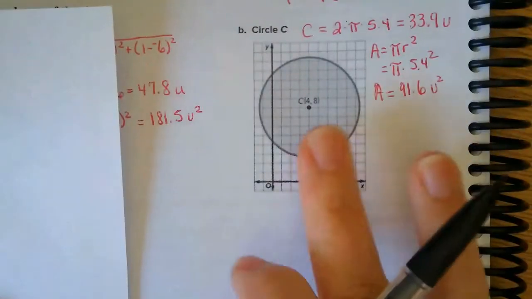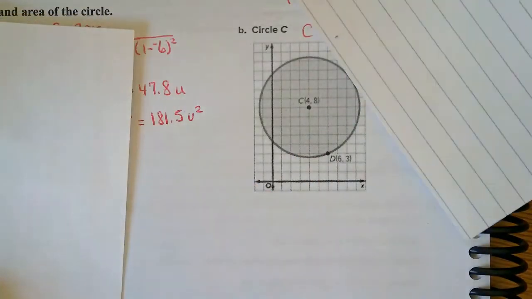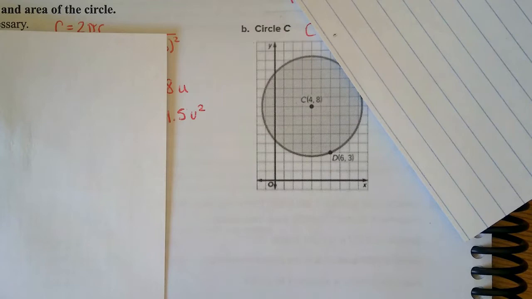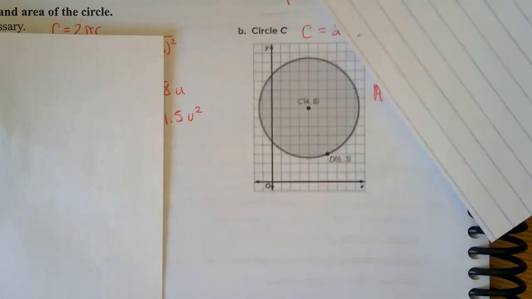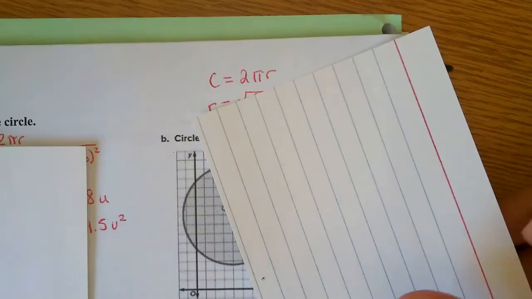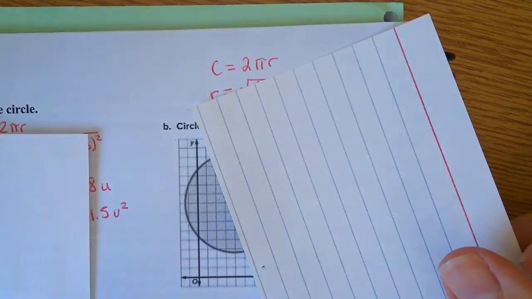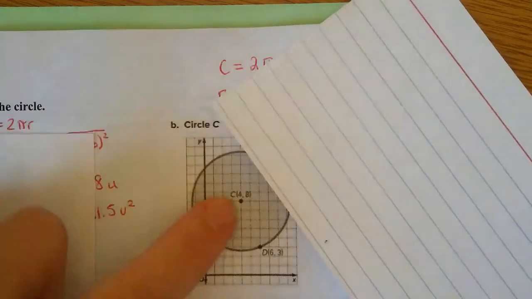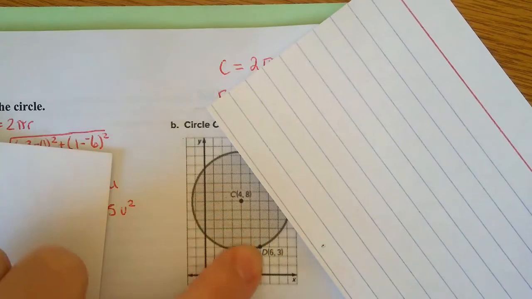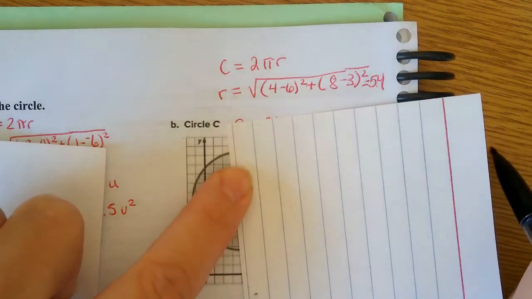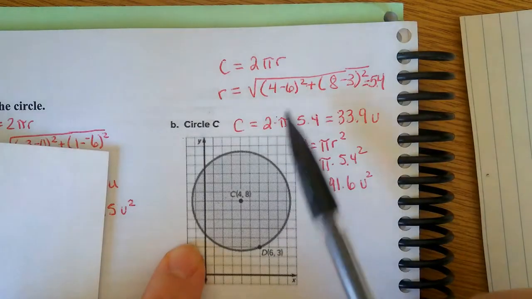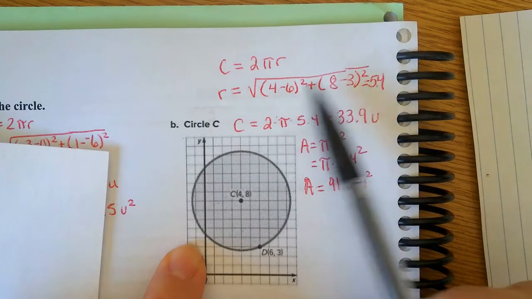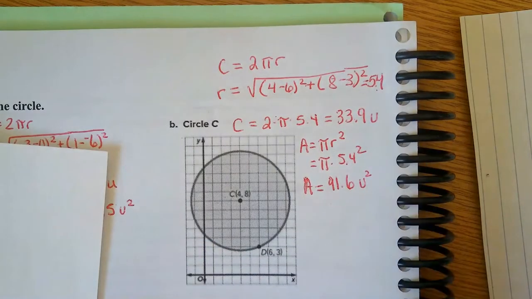All right, let's take a look at another example. On the next page, you're going to look at the circle to the right where it has letter B on it. Okay. So if I'm doing a circle, I first need to do circumference. So I need to do my formula, which is C equals 2 pi r. I need r, which is the radius. So as I look at my picture, I'm going to have to do the distance formula to know how long my radius is. So that's what I'm doing here. So I grouped my x's together, so 4 and 6, grouped my y's, and then I typed it in, and I got 5.4 for my radius.